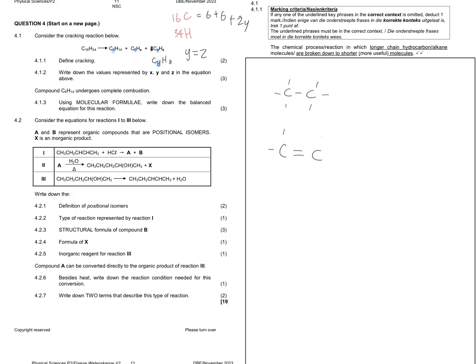We can see that when it's cracking, it takes long chain hydrocarbons. This is a hydrocarbon because it is CnH2n plus 2. It's C16H34. Now, CYHZ, Z is either going to be a 4 or a 6.